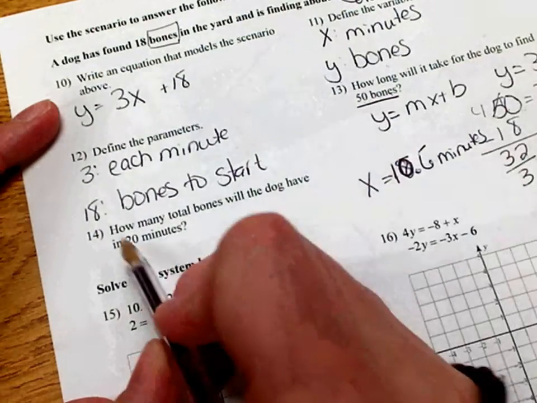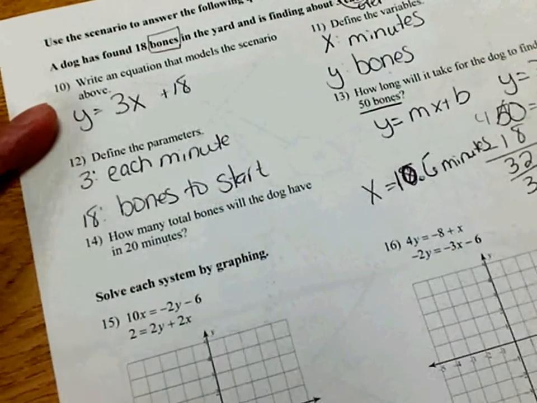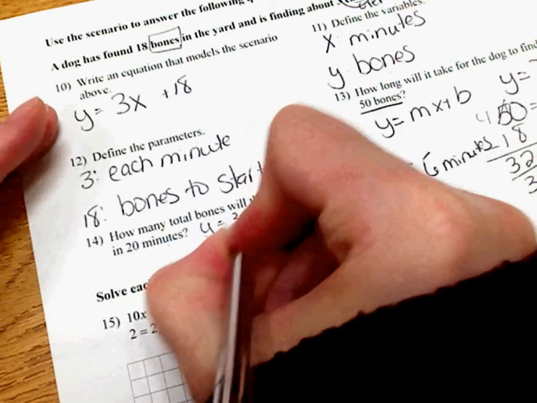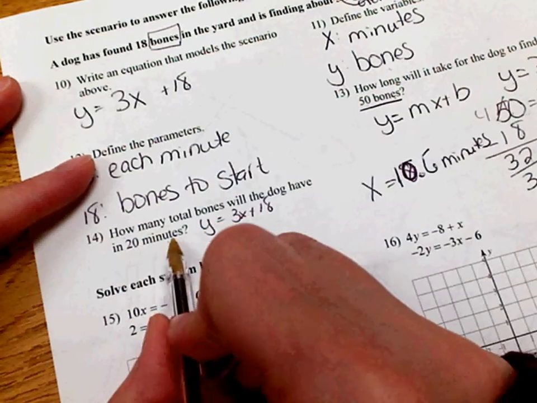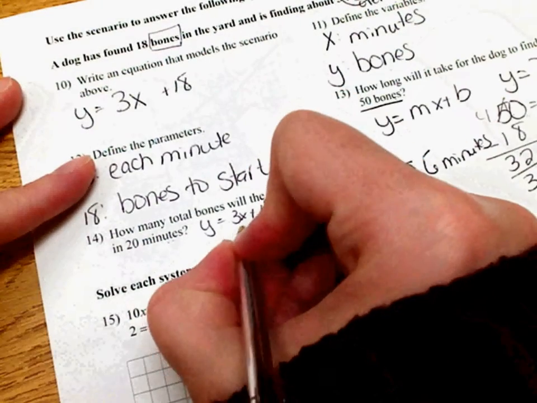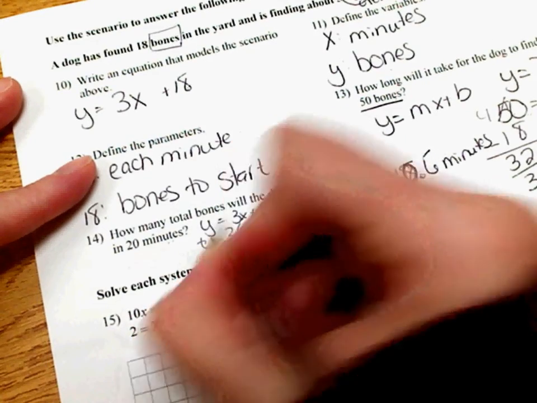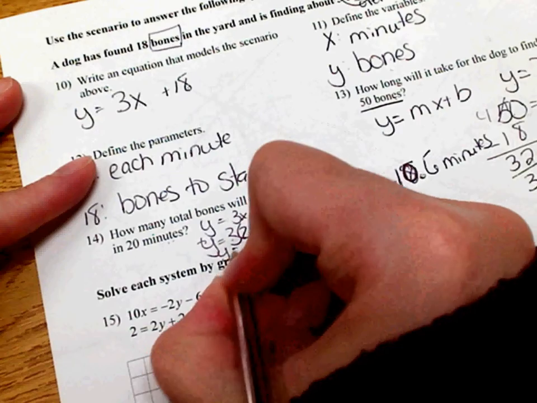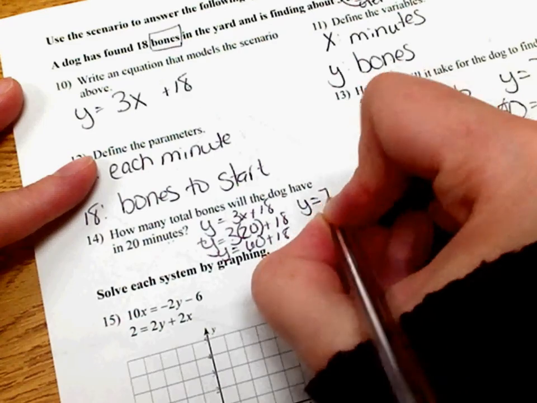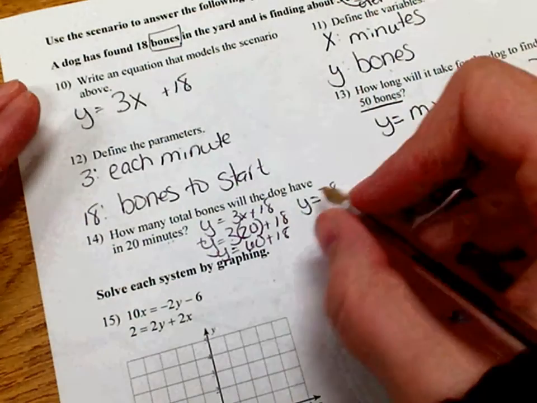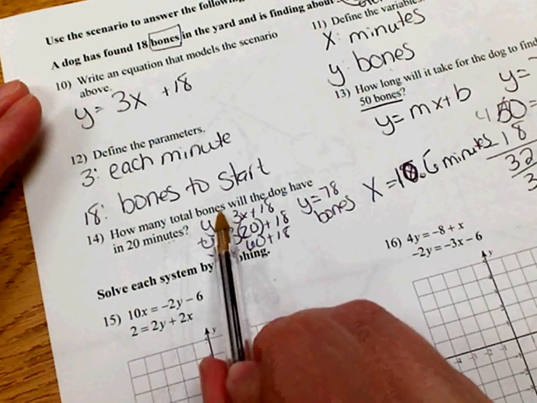Okay, so it says how many total bones will the dog have in 20 minutes? So you're still going to use the same equation, the 3x plus 18 that you determined was the model for the scenario. But you're going to put 20 in for minutes. Minutes is x, so I'm going to put that in for the x. And so then I just simply have to do 3 times 20, and I get 60 plus 18. And I'm going to get 78. And y is bones, so we're going to put bones there, and we're going to make sure that makes sense. How many total bones? 78 bones. That makes sense.